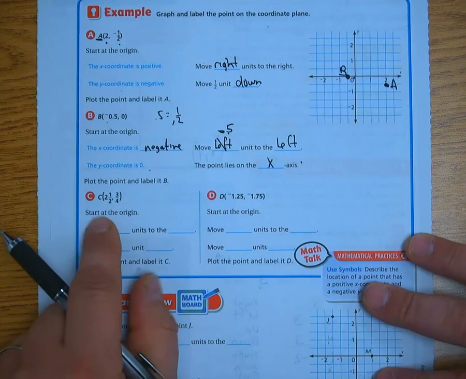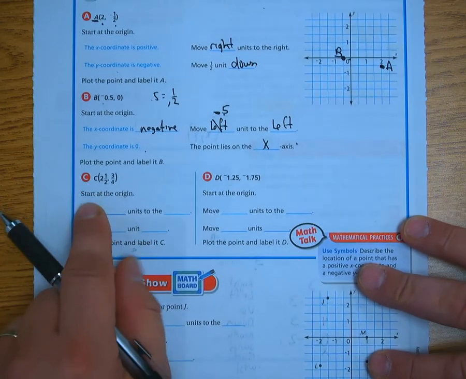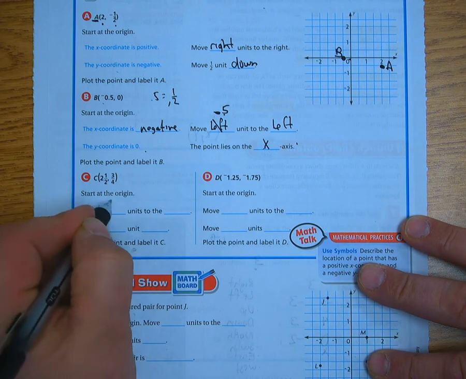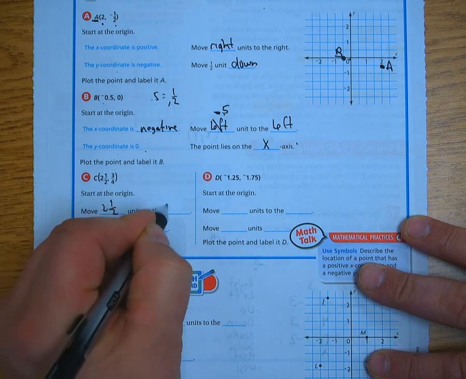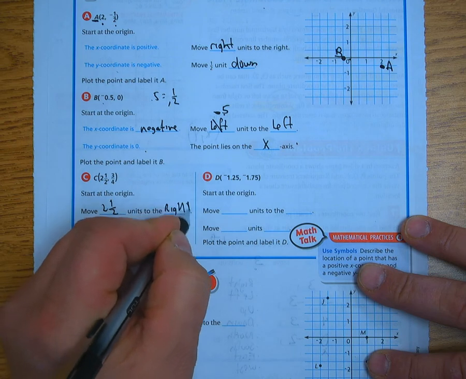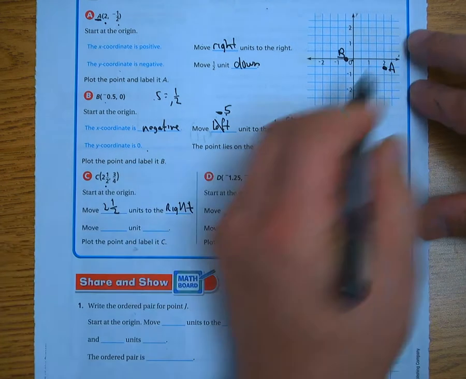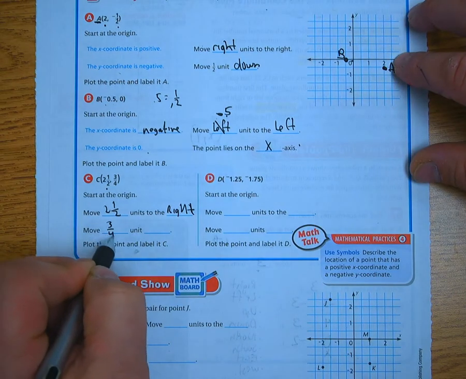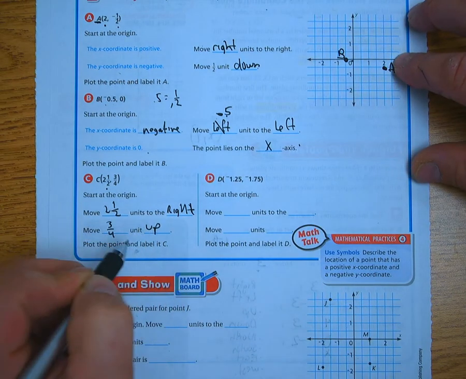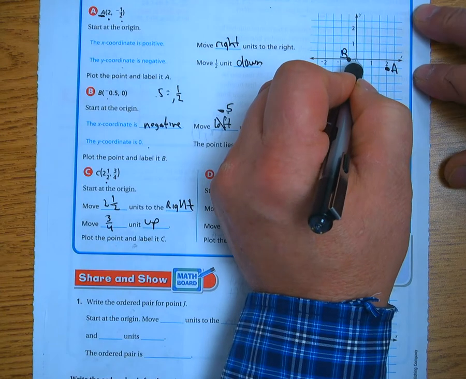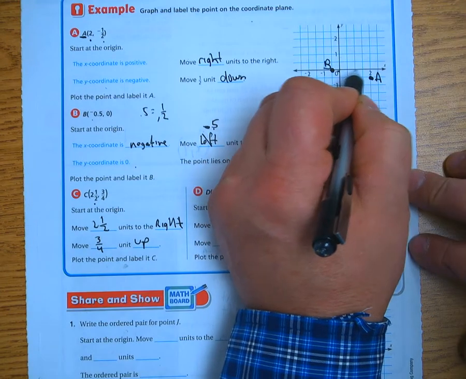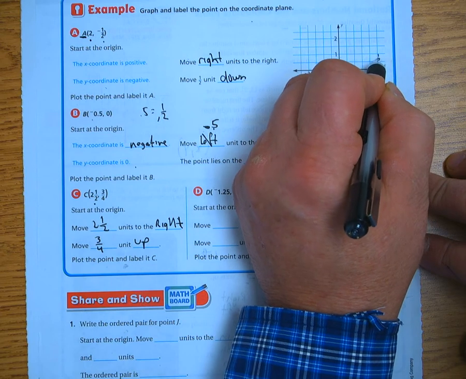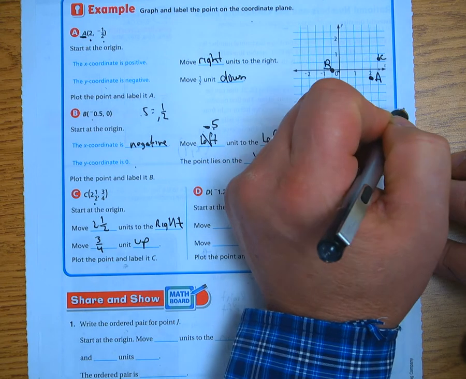We did that. Here's C. Now we got a bunch of halves here. Move 2.5 units to the right. It's right here. So over and up. Okay. Move 3/4 unit up. So I'm going to guesstimate that. I can't get that exact, but I go over 2.5, up 3/4. Here's one whole, so it's somewhere right about there, halfway between a half.